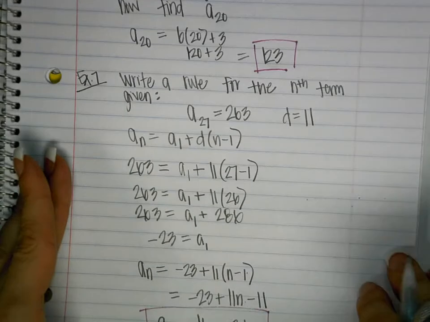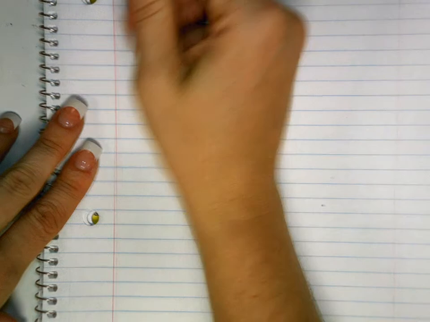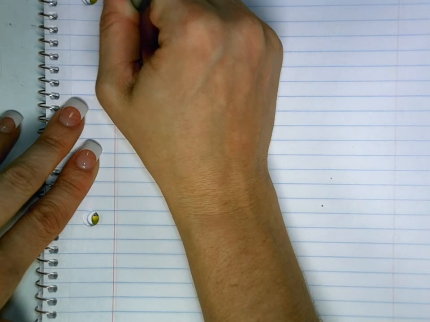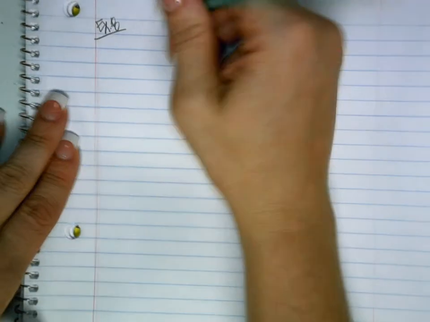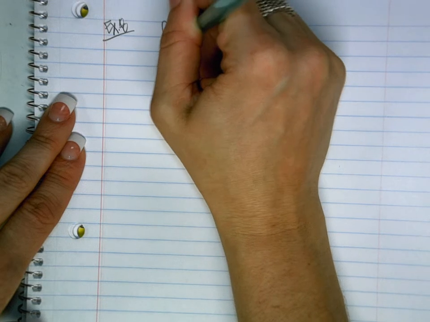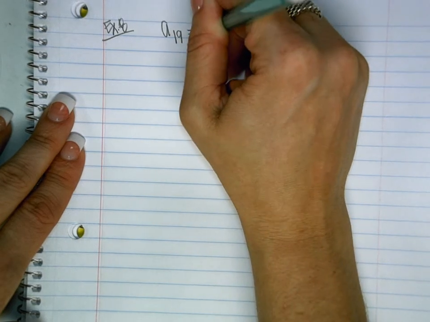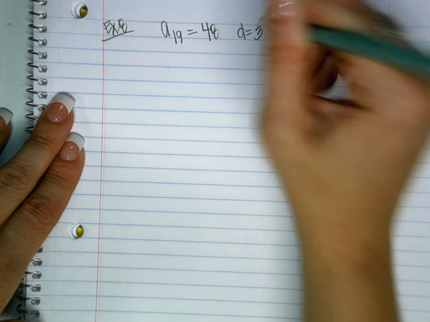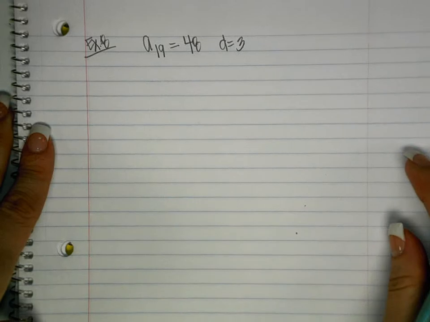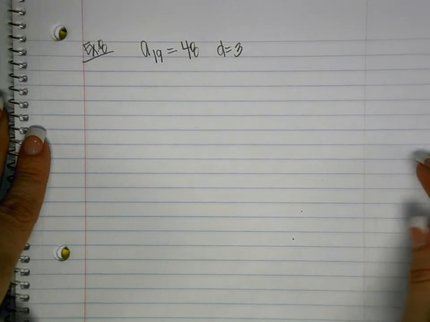Okay, last one, number 8. Let's go. Okay, same thing. I'm going to give you A sub 19 is equal to 48 and your common difference equals 3. Okay, and I want you to write a general rule.